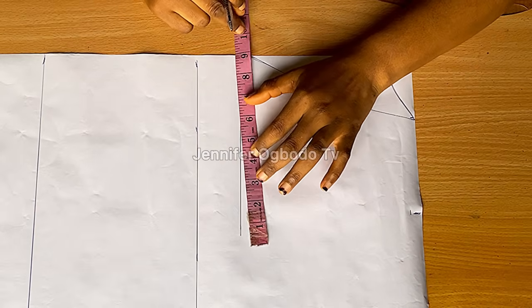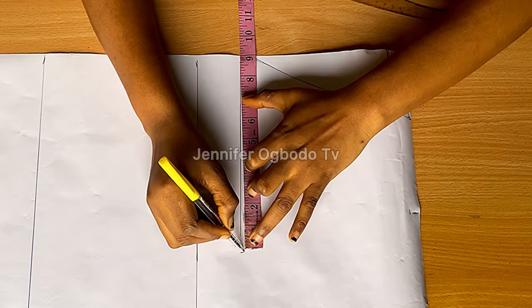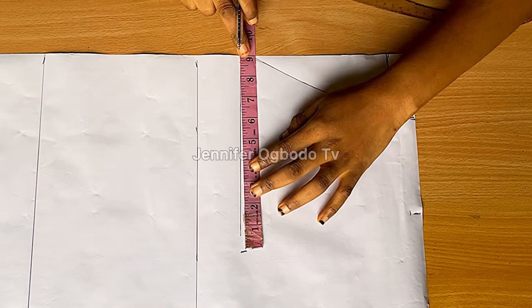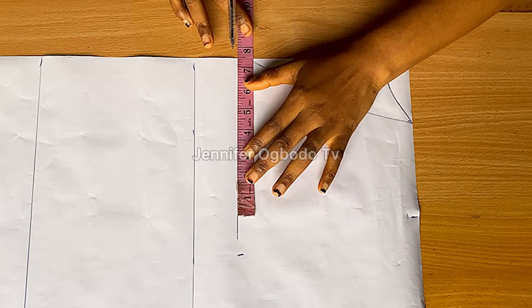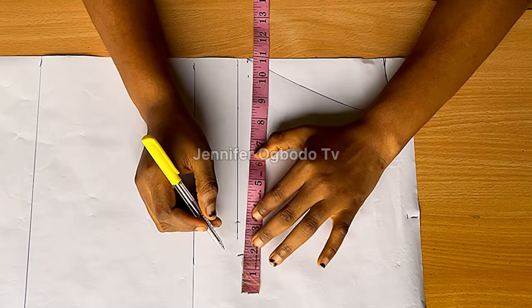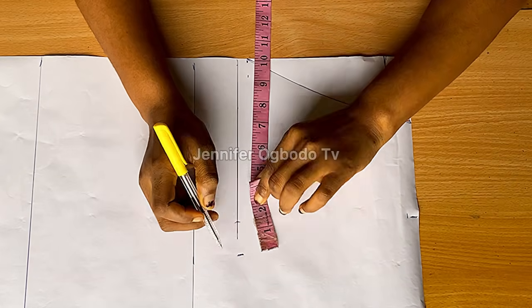So after curving it out, the next thing I'm going to do is to divide my bust measurement by 4, which gave me 9 inches. So I'm going to just place the 9 inches here. Then I'm going to measure what I have at the shoulder, which is the half of my shoulder measurement. So I'm going to just place it here, which is 7.5, to have like a straight line, okay?